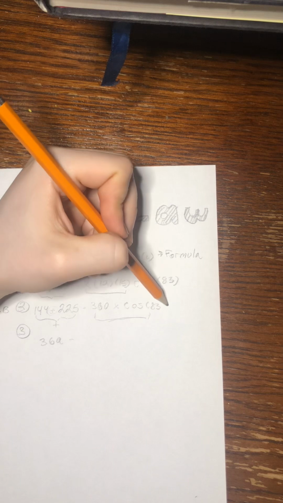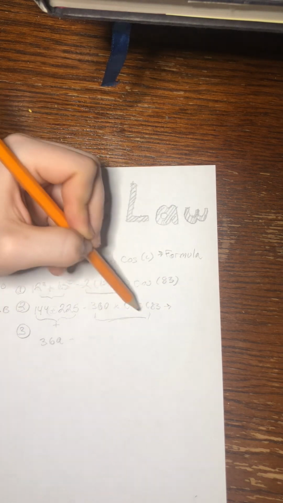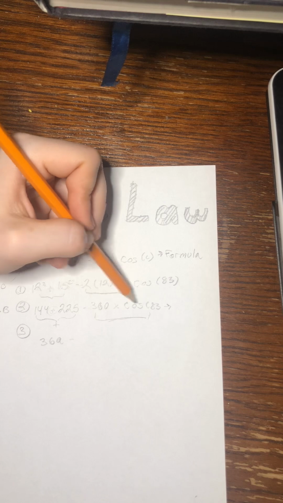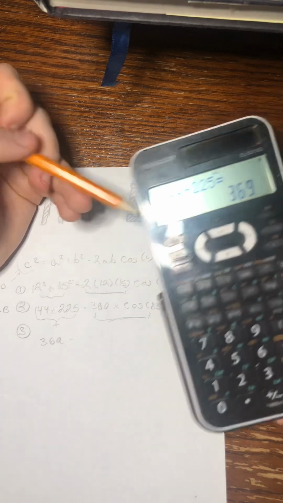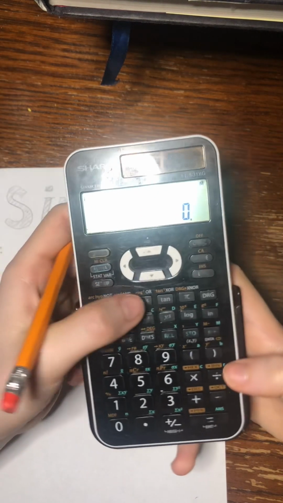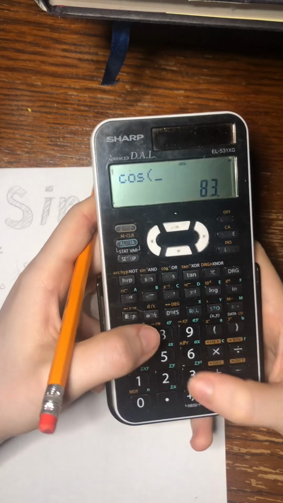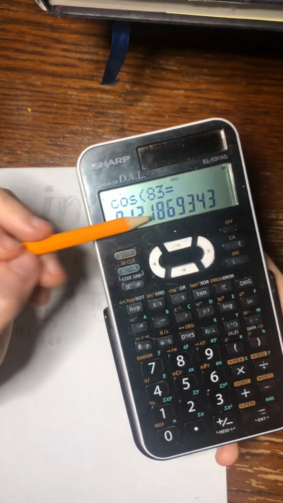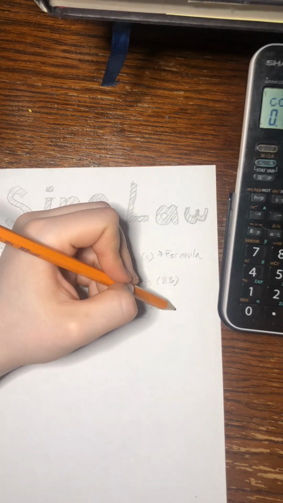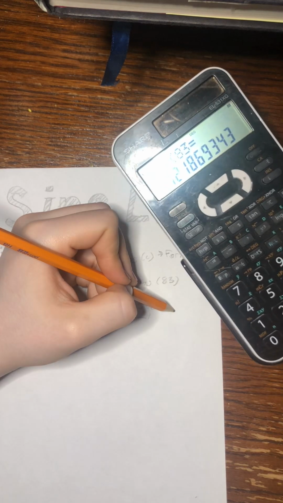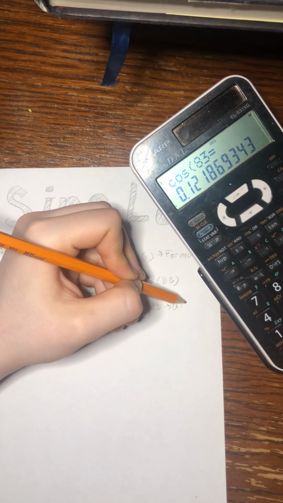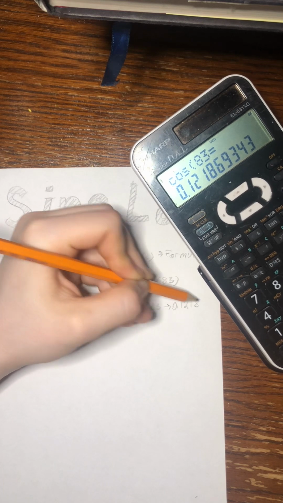You don't have to do this. You can just write 360 cos 83 in your calculator, but for me, I like to solve it out. So cos 83, we're only going to write the first 4 digits, so that would be 0.1218.